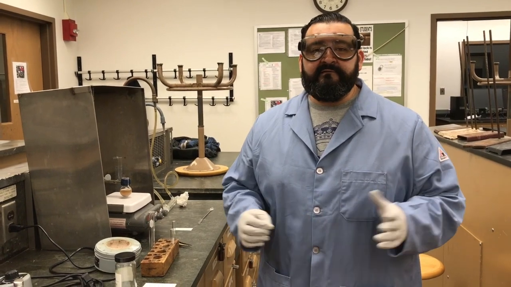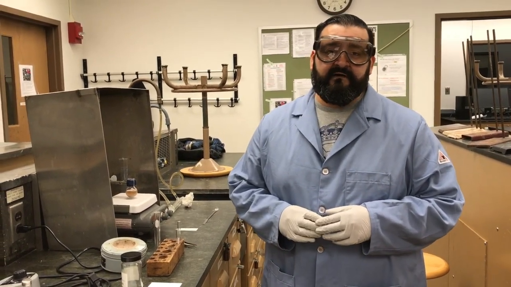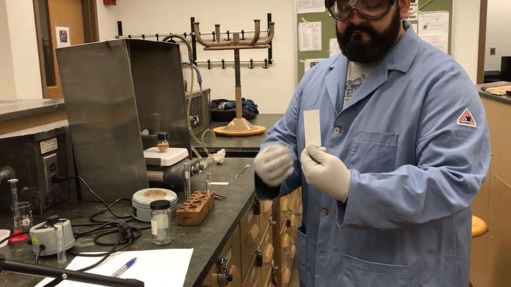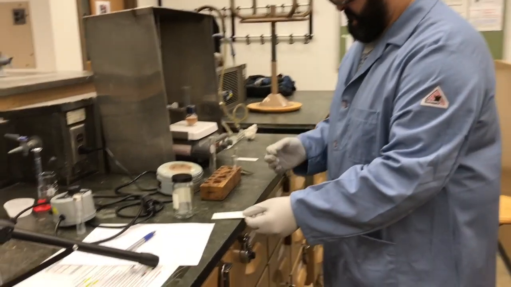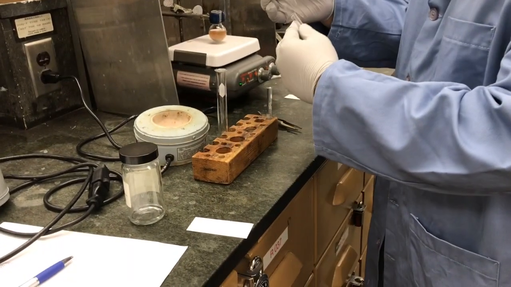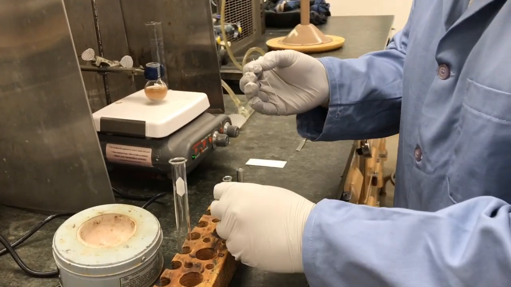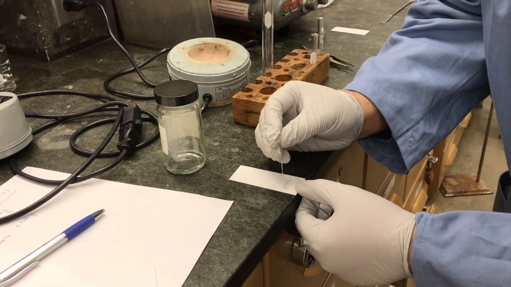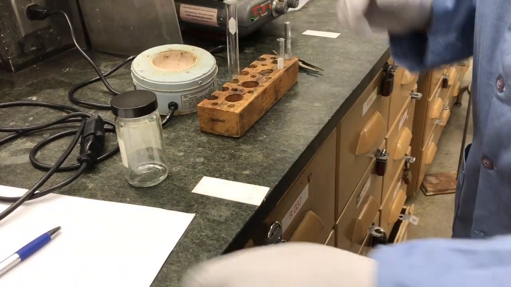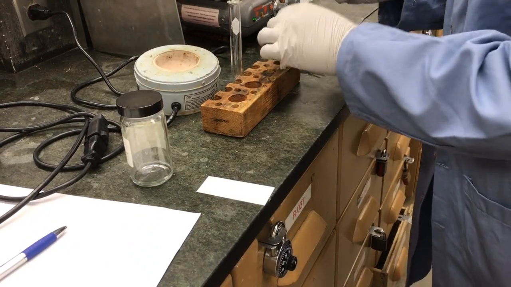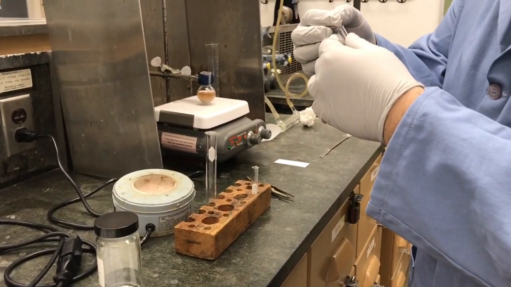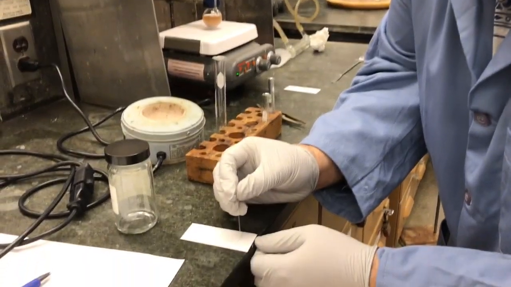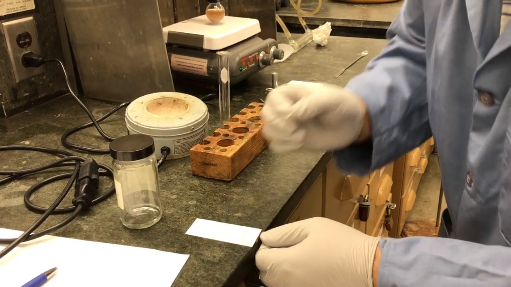So hey everyone, we're going to do the TLC for part 1, which is the reduction of our aldehyde. Here on our TLC plate, like Rashmi showed you, we have A and B. A is our benzaldehyde, our starting material, so we're going to take that and spot here. That should be good enough. And next we're going to spot our product, our reduction, our alcohol. That should be enough.